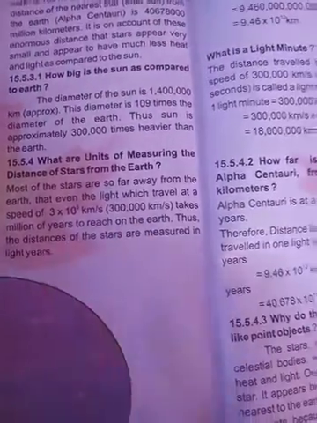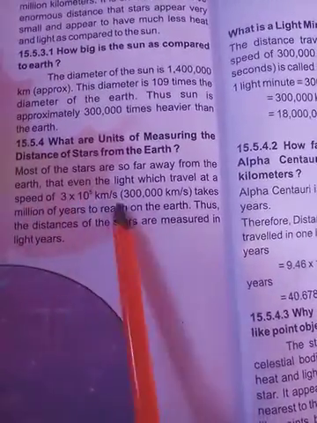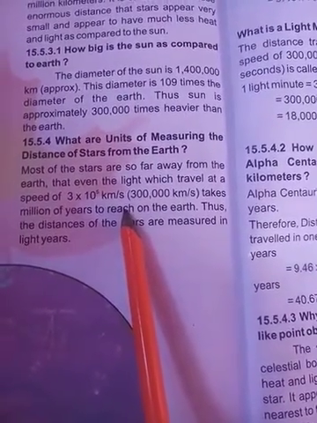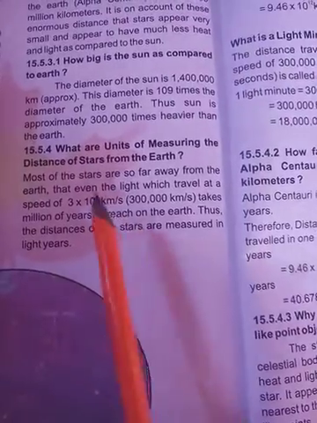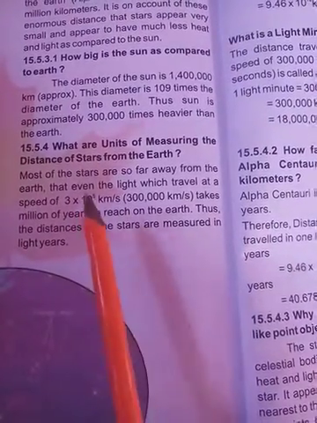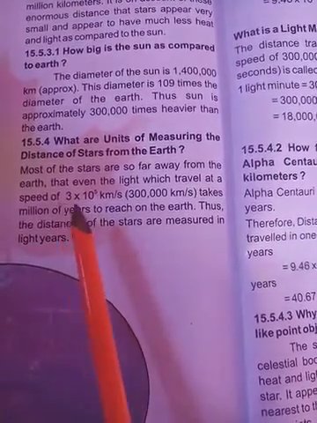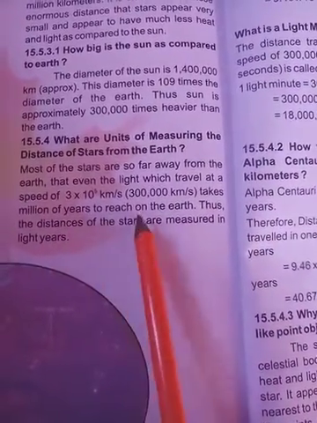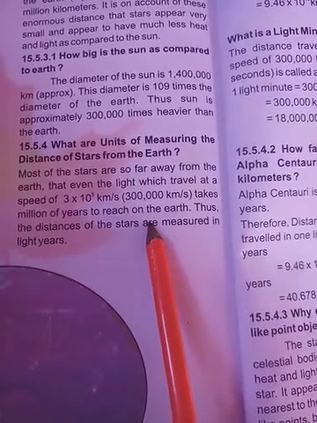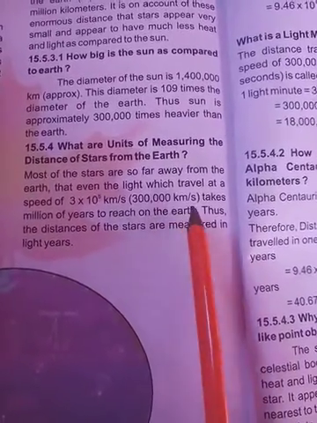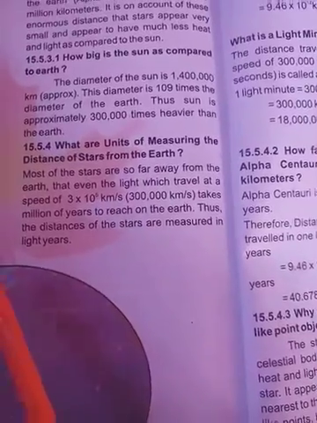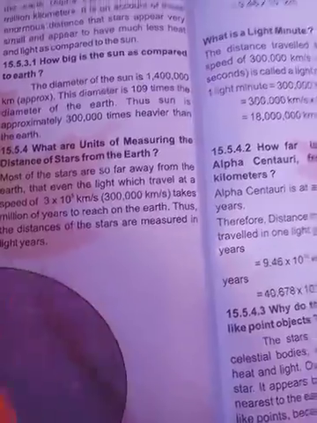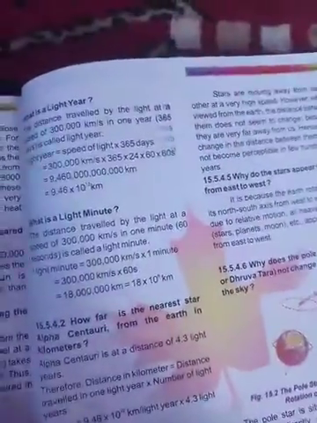So, dear students, as we know that the stars are very far from the Earth, even the light which travels at a speed of 3 into 10 to the power 5 kilometers takes millions of years to reach the Earth. So, we cannot have any unit of measuring the distance. Thus, we measure the distance in terms of the light years. And what is a light year?